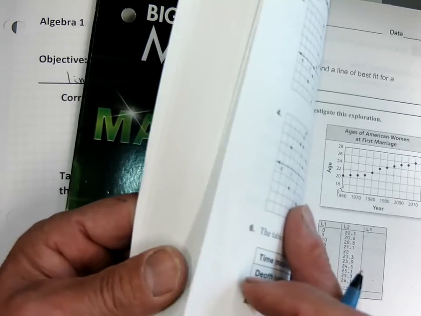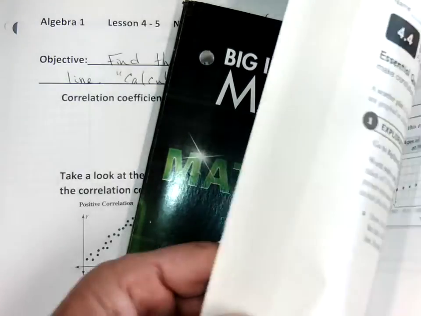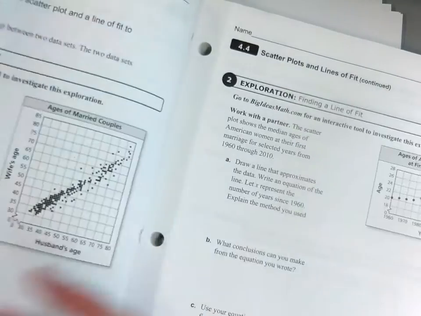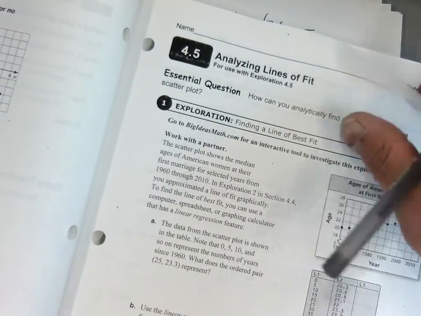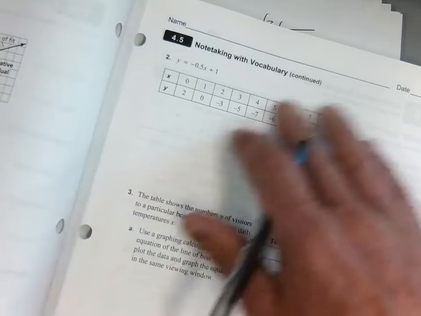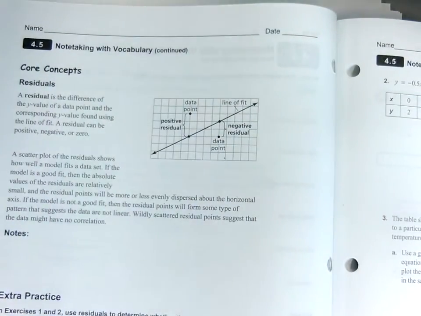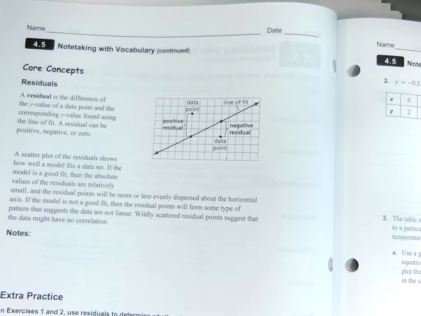The thing's called residuals. Where's my residuals? There's the residual. I'll show you. Oh, there it is. Okay. We are not going to do this. That's crazy. I don't even know why they want you guys to see this. But I want you to understand what the calculator does.